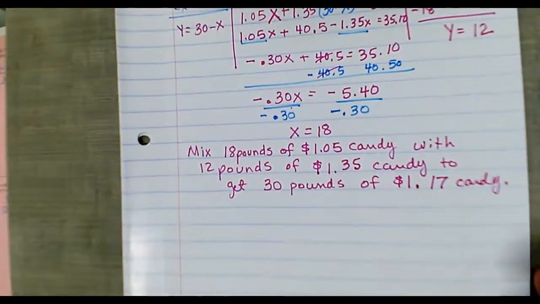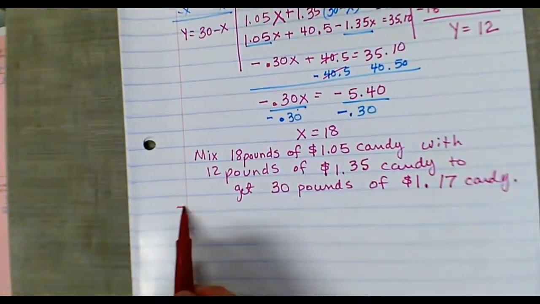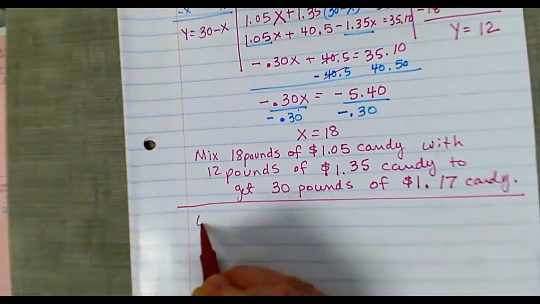You write the answer with a complete sentence.